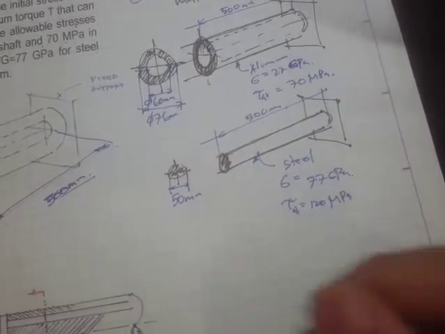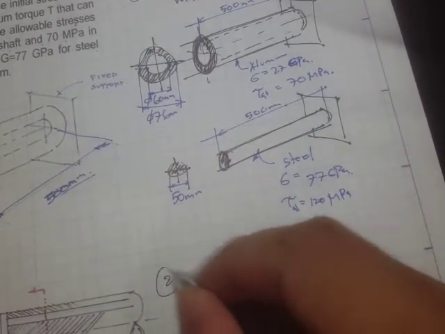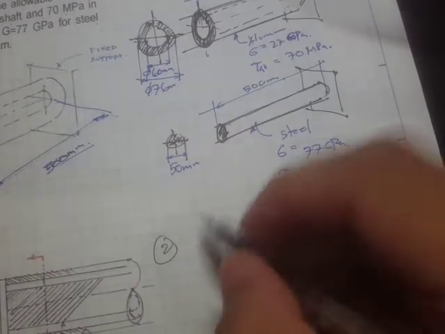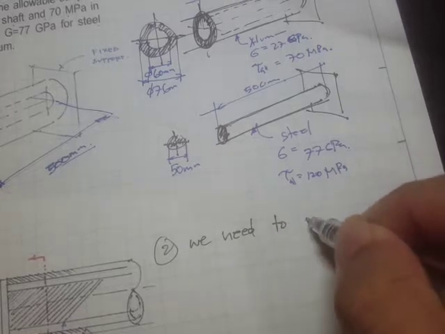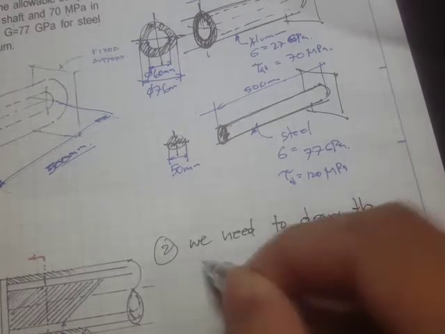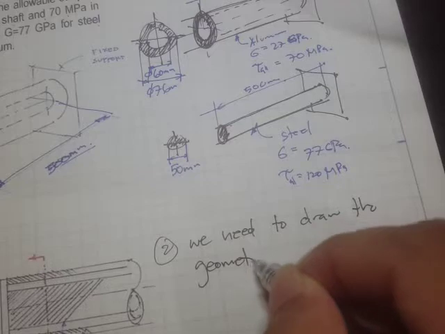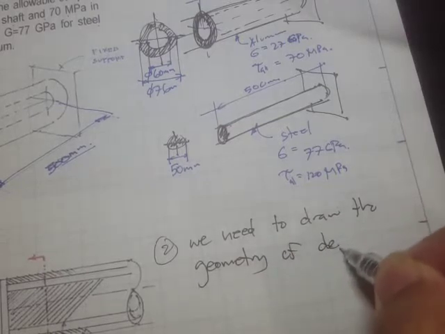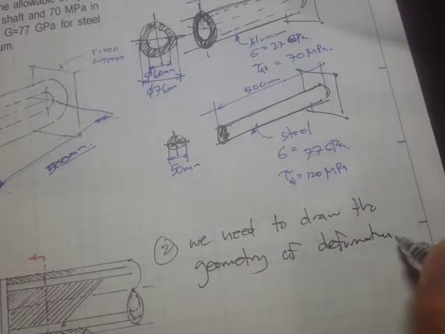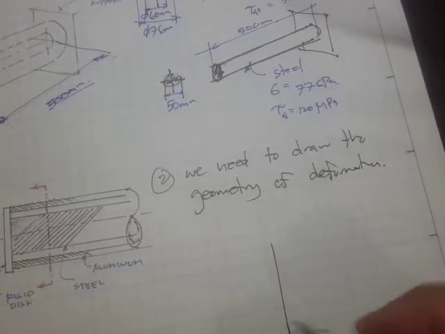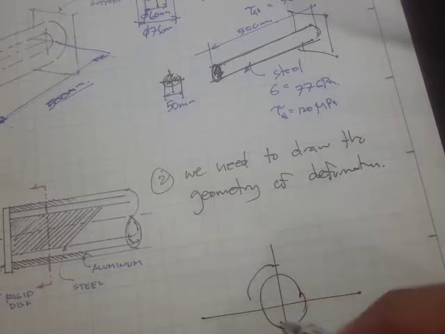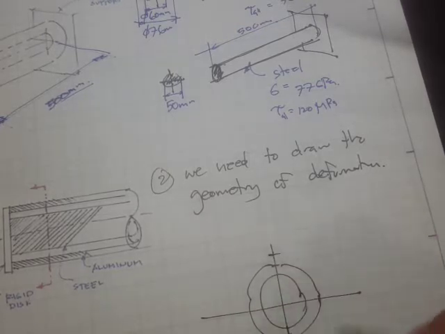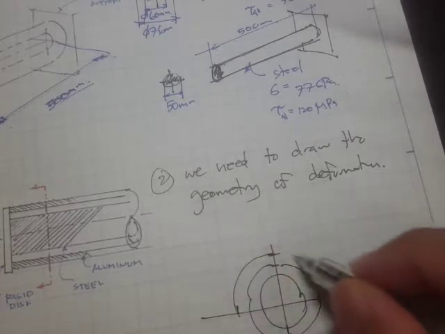We also need to draw the geometry of deformation. Okay, so if this is our cross section, and let's say this is our steel, and the outside is the aluminum.